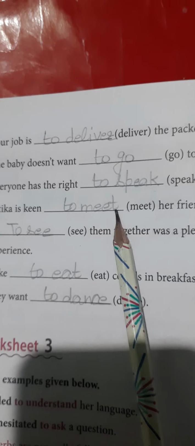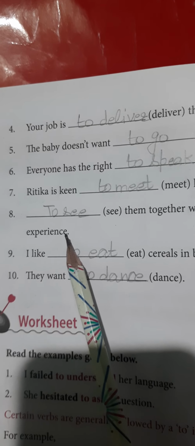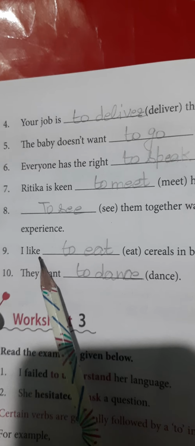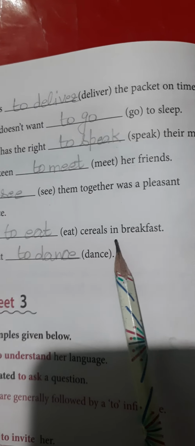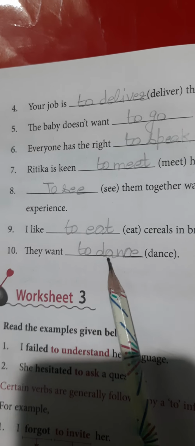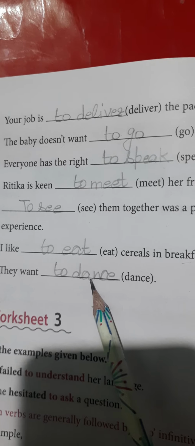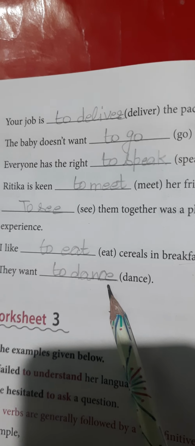Ritika is keen to meet her friends. At number 8, to see them together was a pleasant experience. At number 9, I like to eat cereals at breakfast. Last is: they want to dance. So we see that when we apply to plus first form of the verb, it is an infinitive.